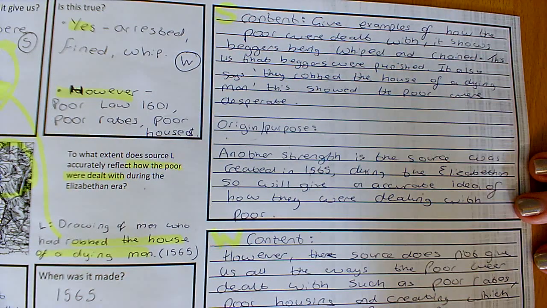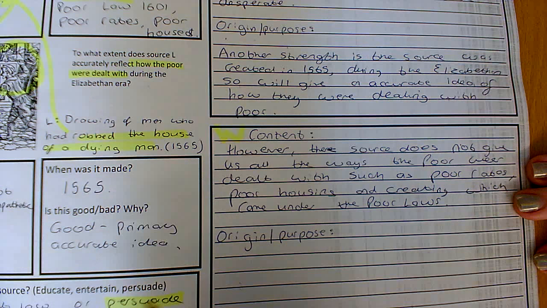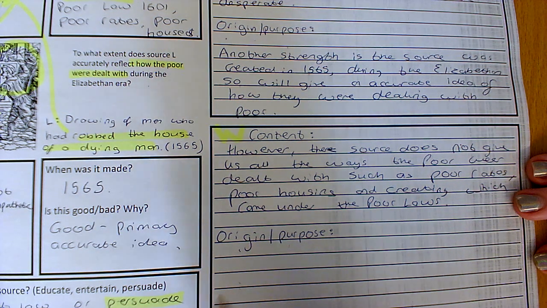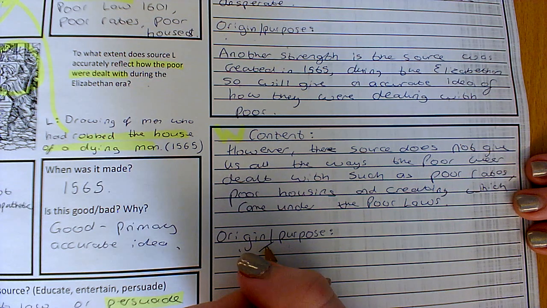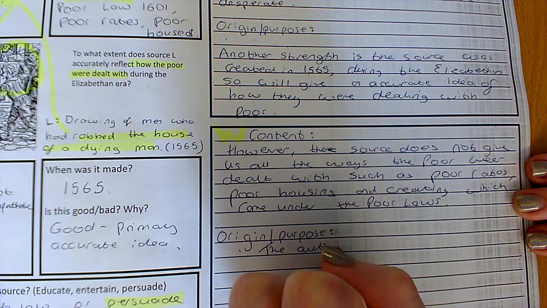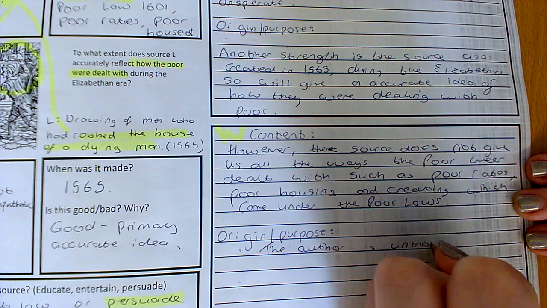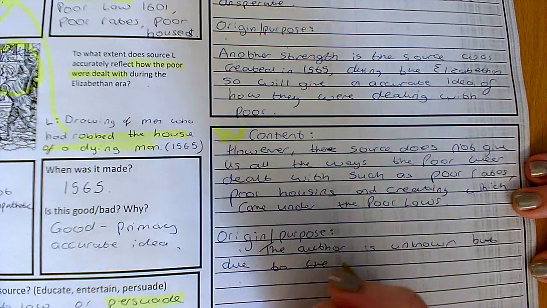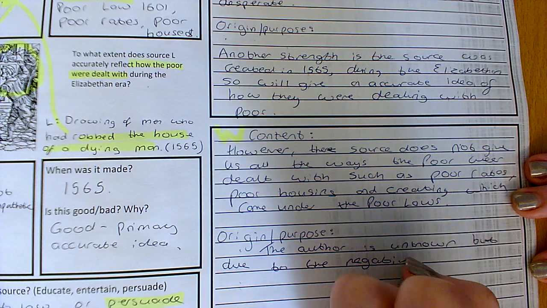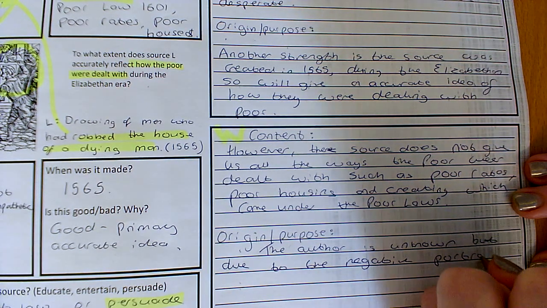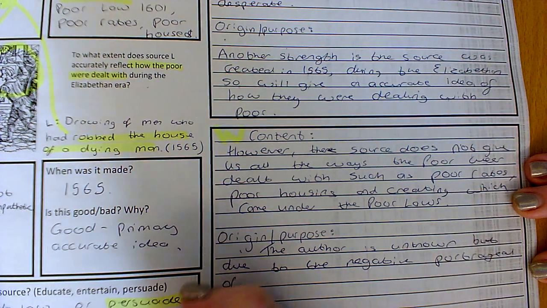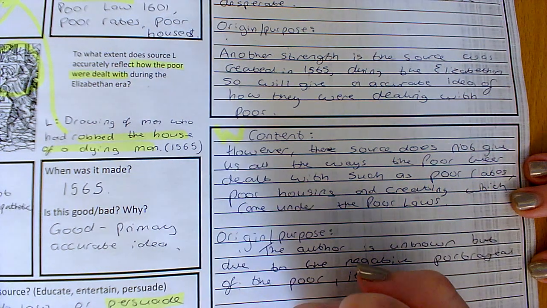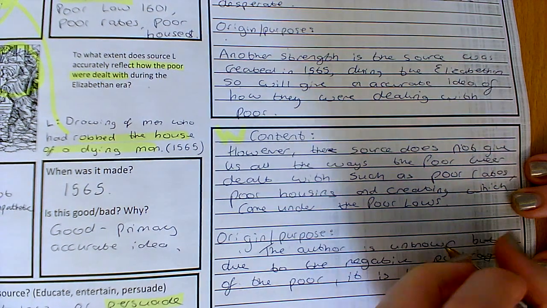Okay, so we've got a weakness. Origin and purpose. Well, we said origin in terms of author wasn't clear and probably biased, and then we said the purpose is biased. So we could say the author is unknown, but due to the negative portrayal of the poor, it is likely the author is not sympathetic.